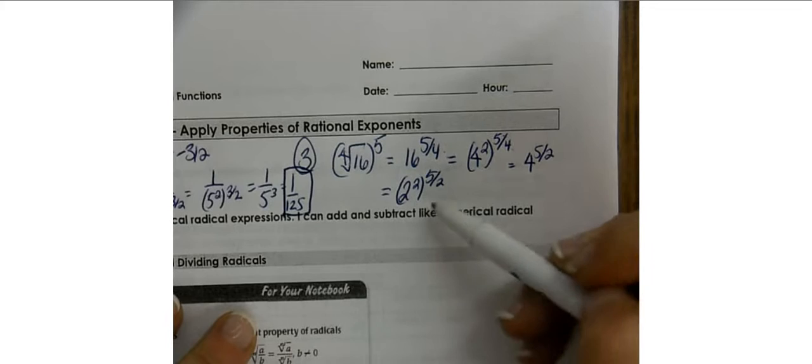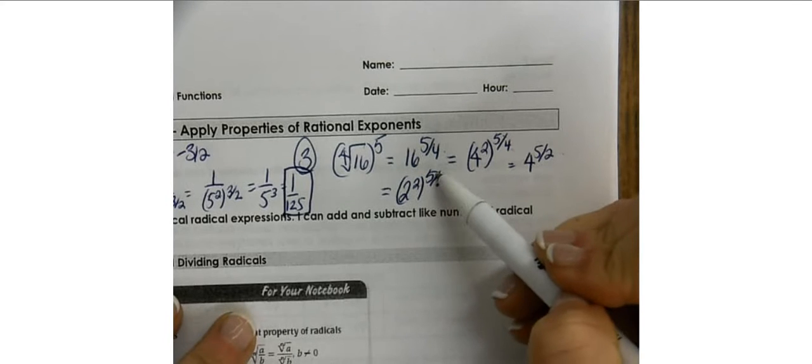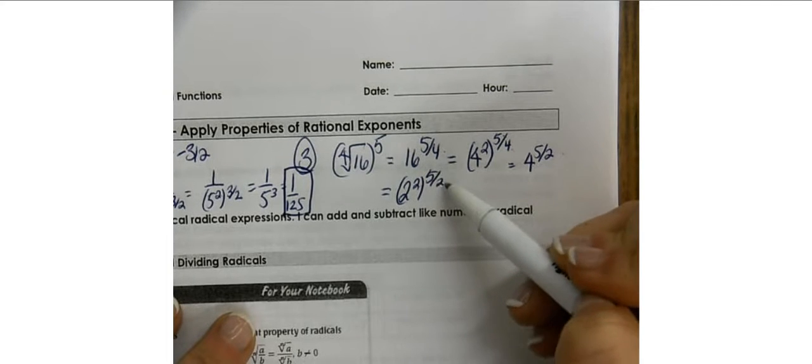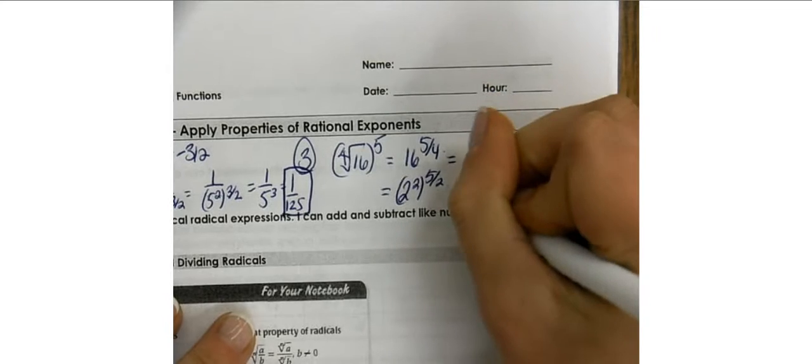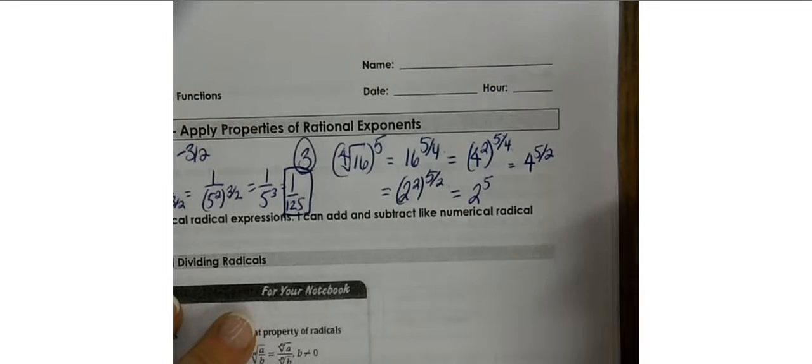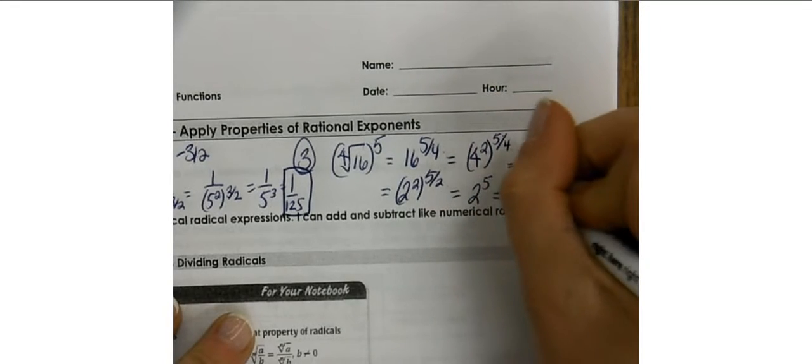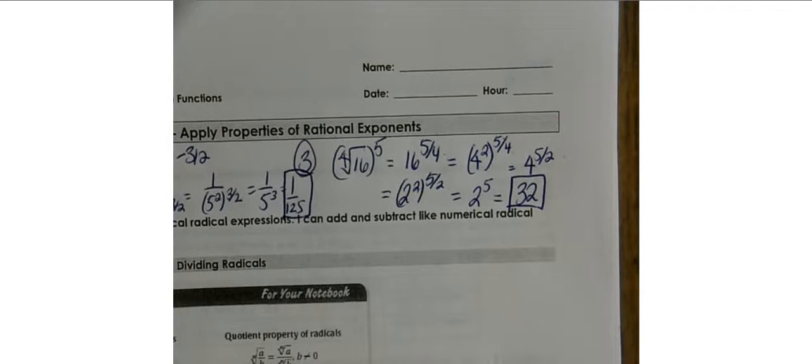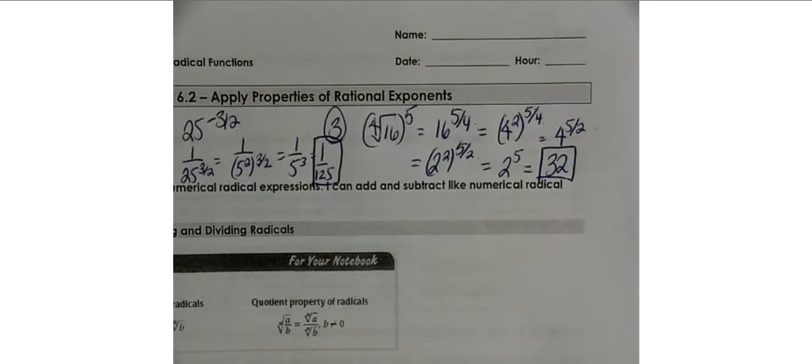So 2 times 5 is 10. 10 divided by 2 is 5. So we end up with 2 to the 5th power as our answer, and 2 to the 5th power is 32. That's something that is going to occur a lot. 2 to the 5th power being 32, and the 5th root of 32 equaling 2. That's something that we use very often in this class.